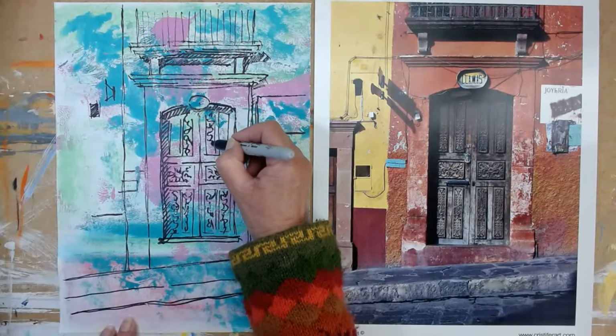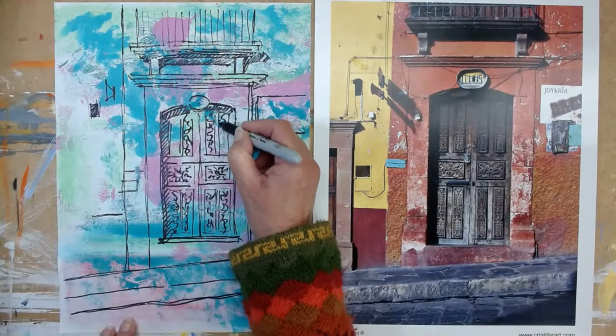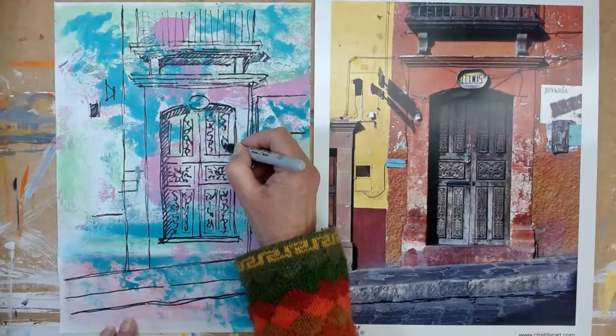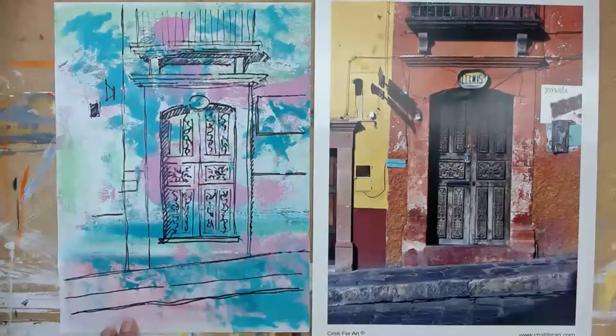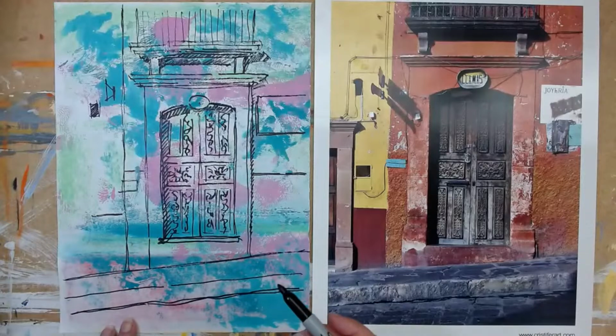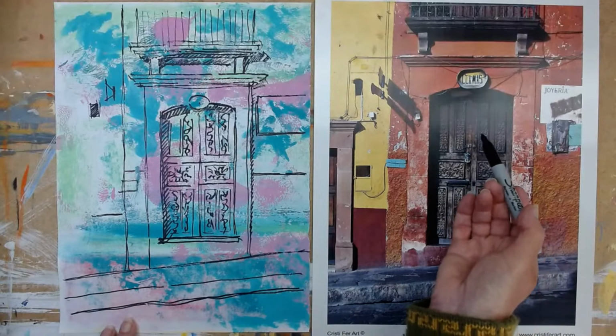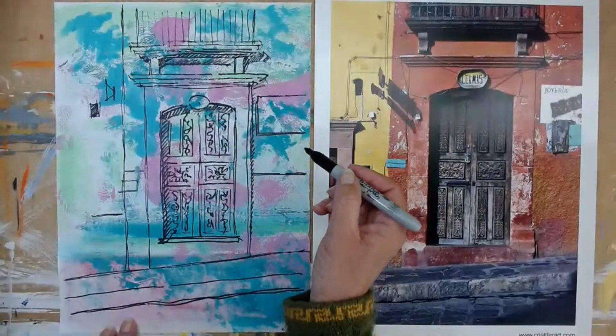Now I'm adding some of the details on the door, on those panels, and this is just a suggestion. I am really not trying to copy the intricate detail that is here.